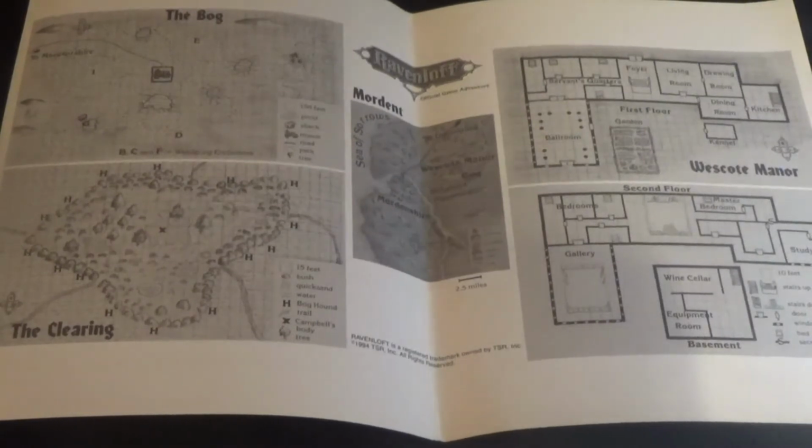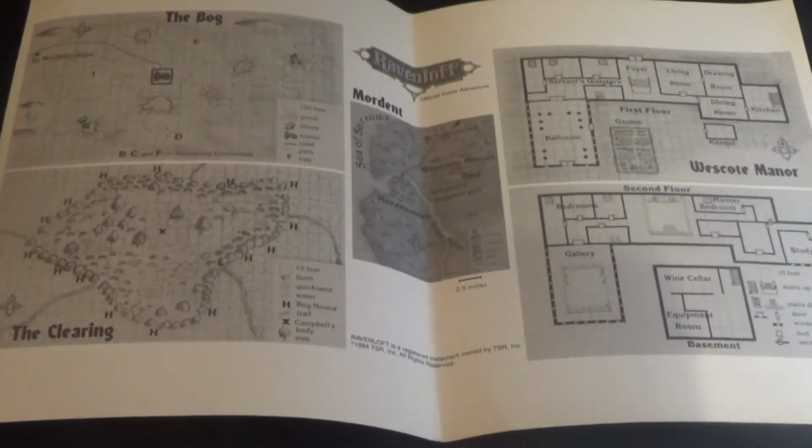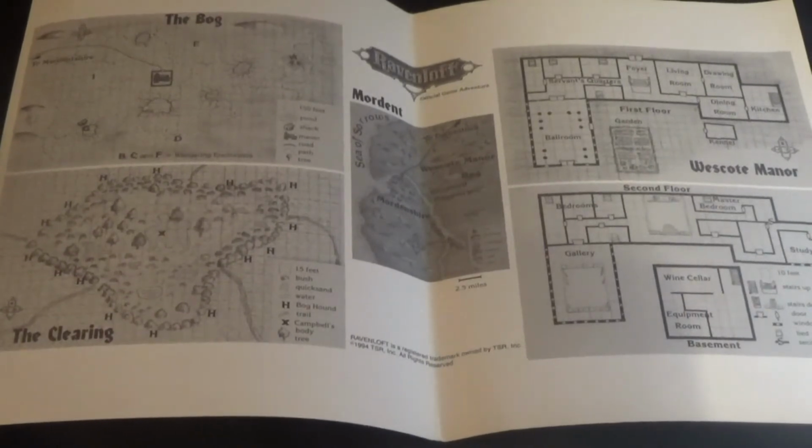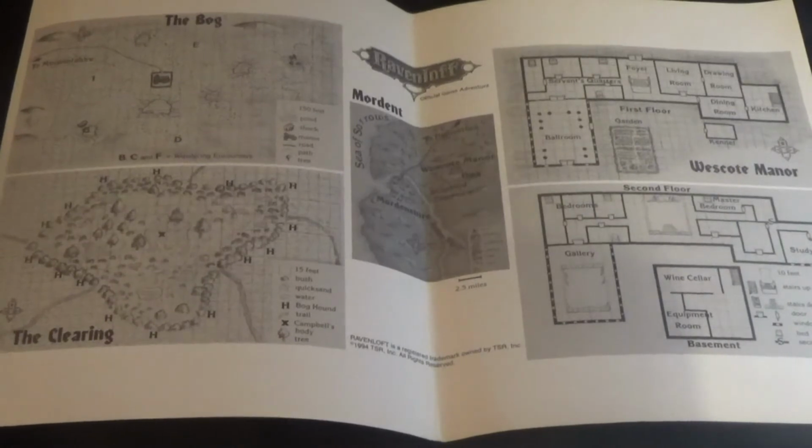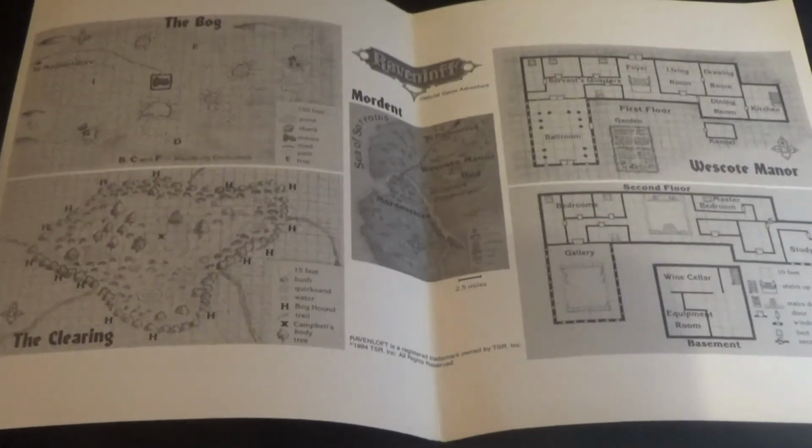The story is about the heroes getting lost on a foggy night and they wind up at a tavern. After hearing the local ghost story about the Westcote Manor, the patrons of the inn are informed one of their citizens has been killed. The heroes join the posse and they discover the body in the bog, and they realize it has been ripped apart by one of the legendary bog hounds.